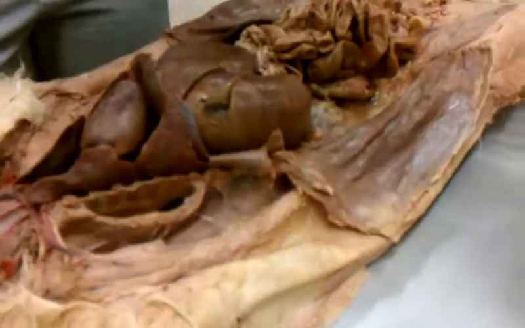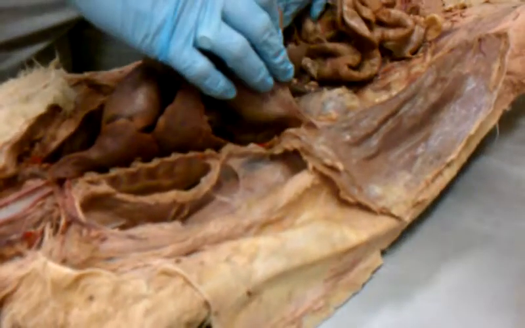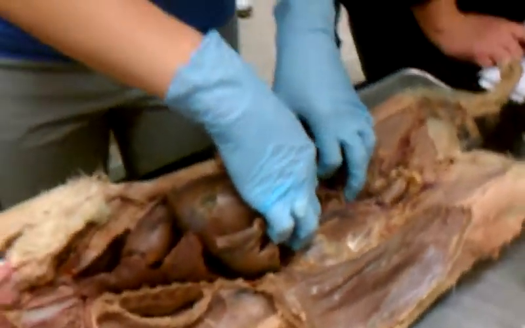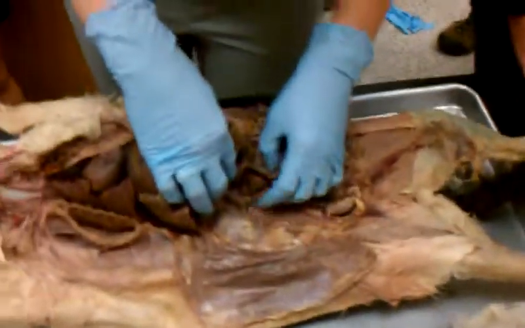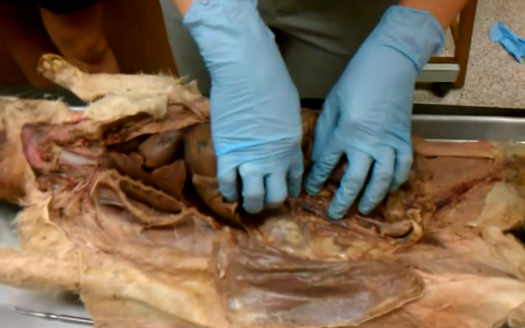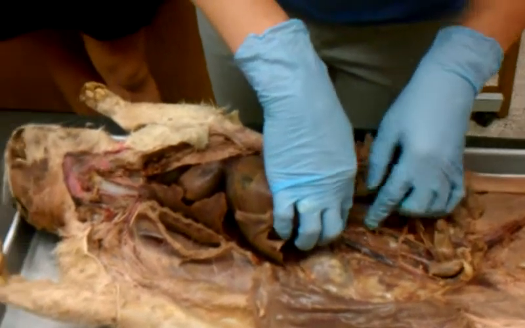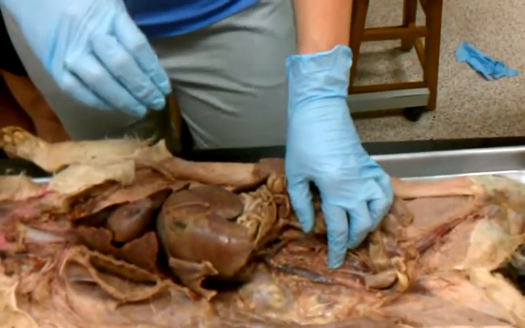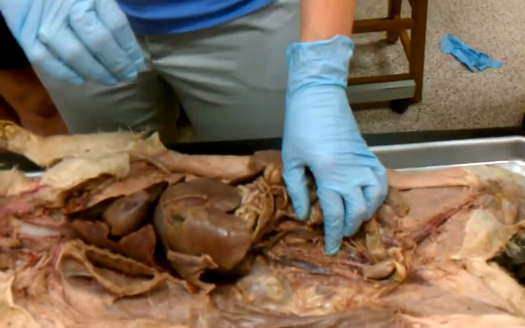Okay, and then you also have your celiac and your mesenteric, and I think for now we might skip those and see how we get time to find out. Okay, for now we're going to skip those. Celiac and superior mesenteric, no big deal.